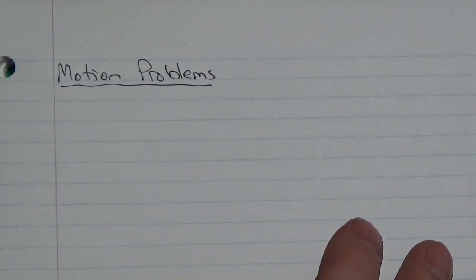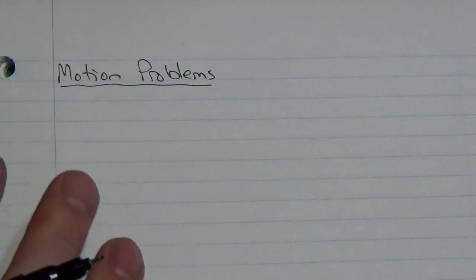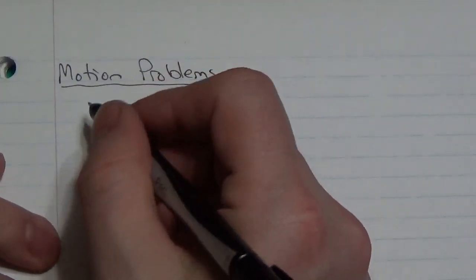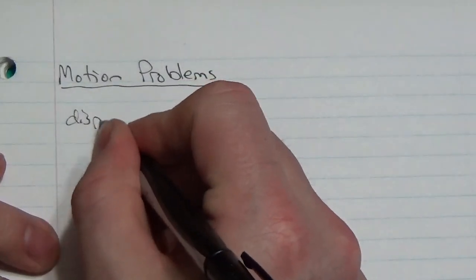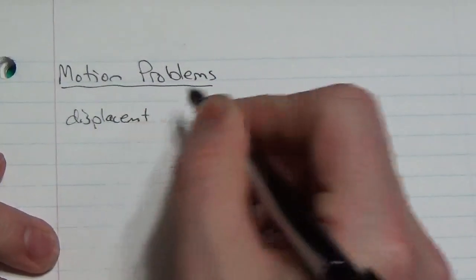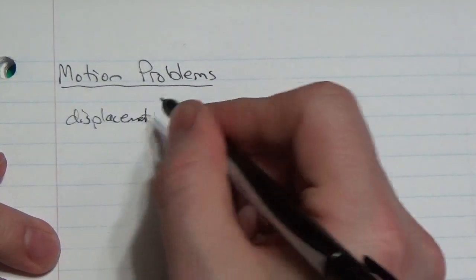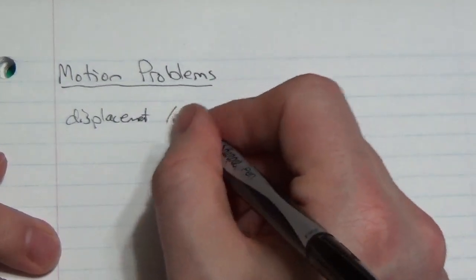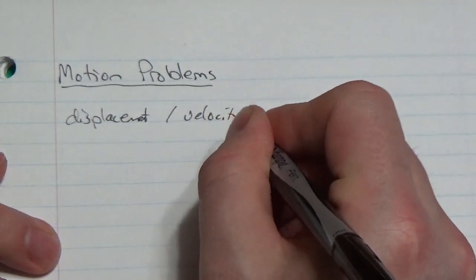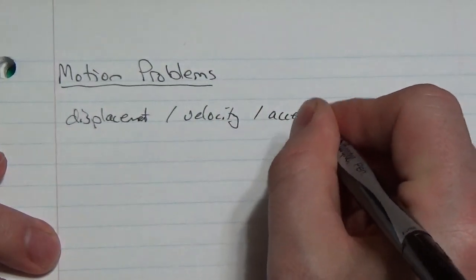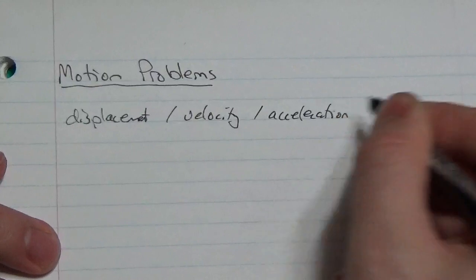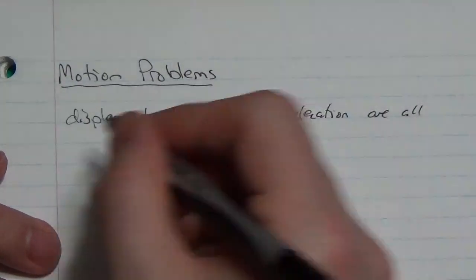And what we were doing is we were looking at displacement, velocity, and acceleration. And we notice, okay, so remember displacement, velocity, and acceleration are all functions of time.